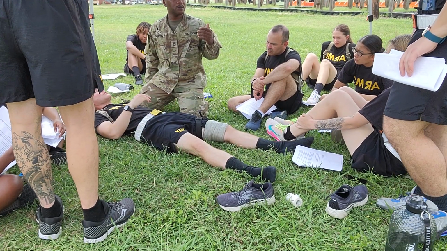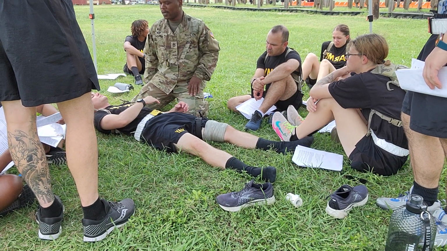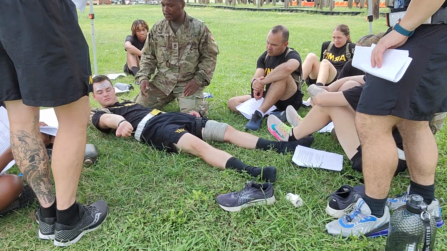L, lacerations, meaning a minor cut. What is the S? Swelling. So that's all that I'm looking for the entire time I'm inspecting him. Now I'm on his neck.